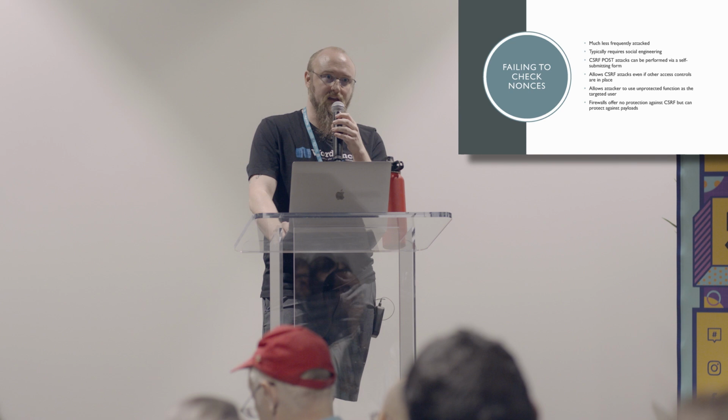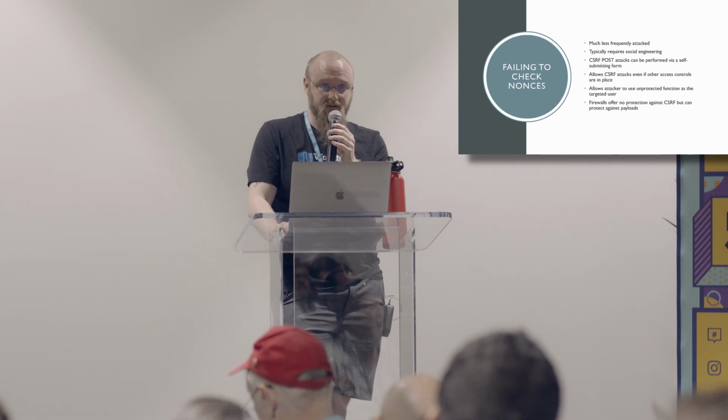But if your plugin does something interesting, then you should still have them. Failing to check nonces will allow CSRF attacks, even if you do have other access controls in place. So even if you are actually checking that someone has permissions to do something, it basically allows the attacker to use the unprotected function as the targeted user. So it's harder to exploit, but if you can exploit it, then it can get very bad. And the worst thing is that firewalls offer no protection against CSRF.